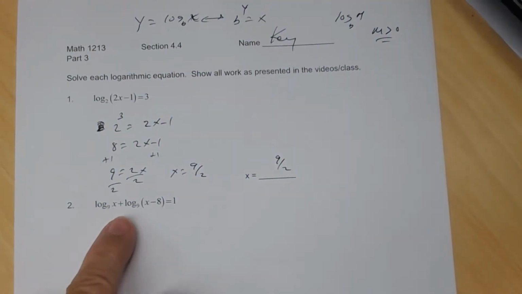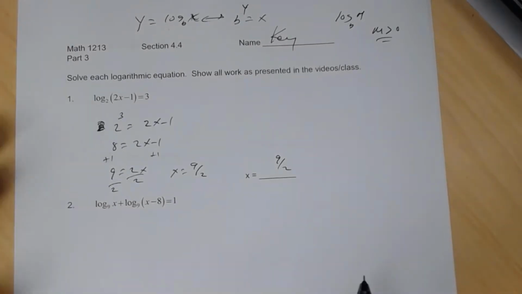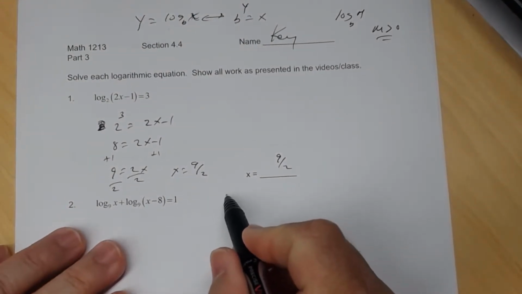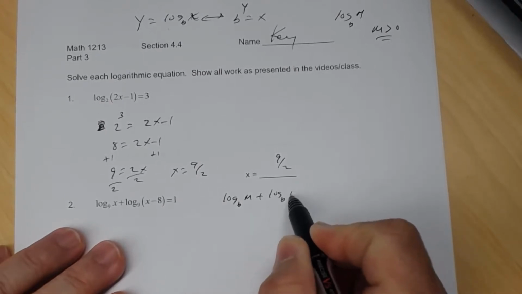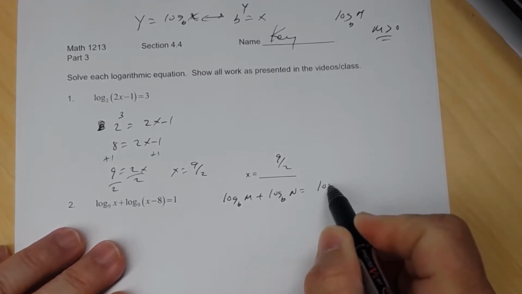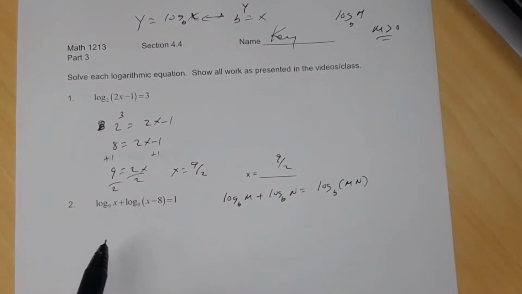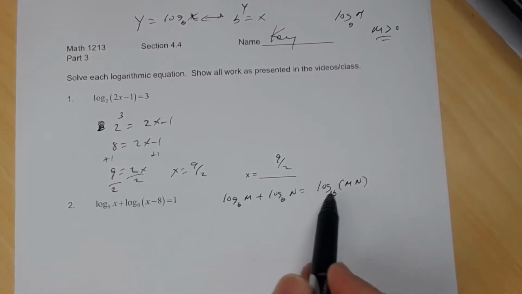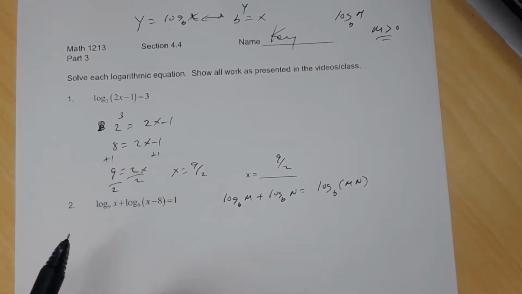Okay, over here, now this is a little bit different. So notice the log's not by itself. In fact, there are two log expressions. But remember, we know a property, the product rule, that said the log base b of m plus the log base b of n equals the log base b of the product m times n. Okay, so that's what we're going to use here. So you've got to condense this to a single logarithm, just like we had here.